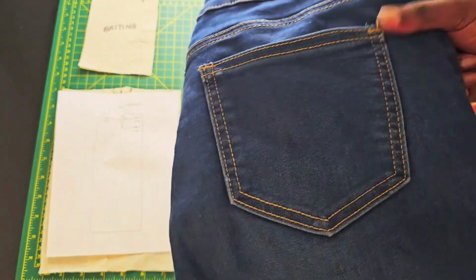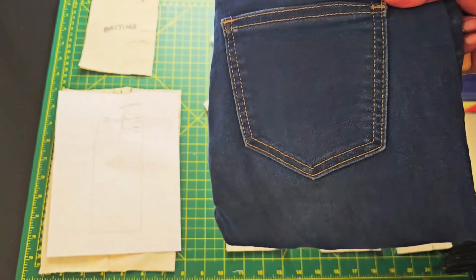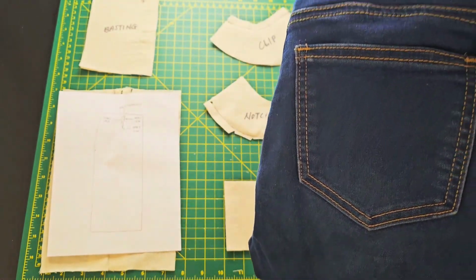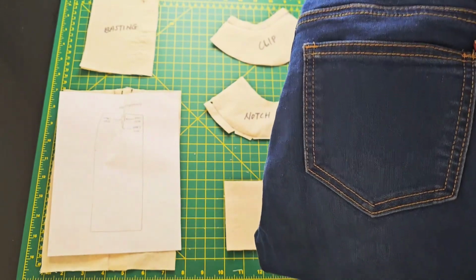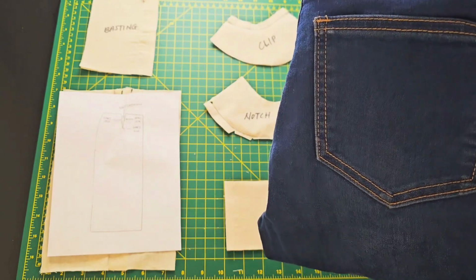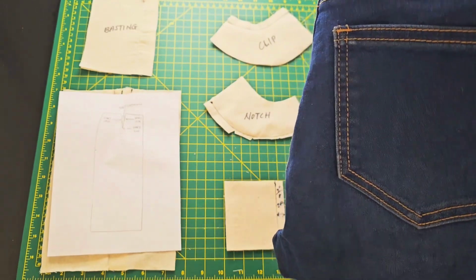And the next term I'm going to be showing you is similar to an edge stitch. Sometimes they use it interchangeably. Some people use edge stitching, some people will use top stitching. Even I sometimes, when I talk, I would mistakenly mix both of them together. So the next sewing term is top stitching.